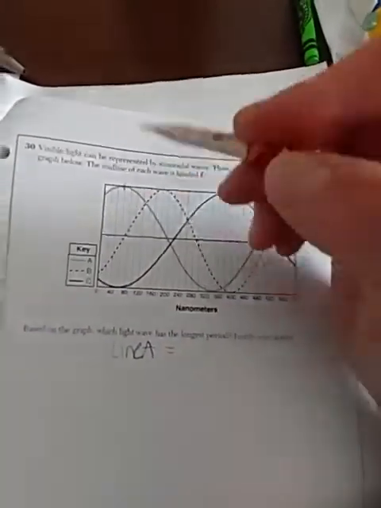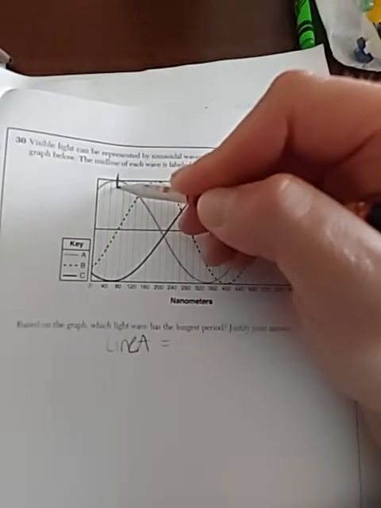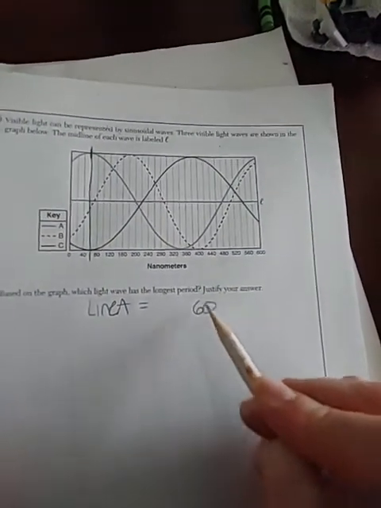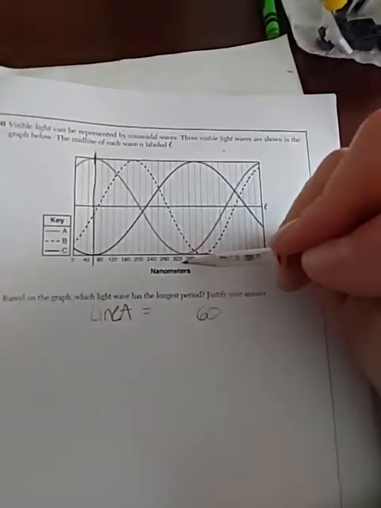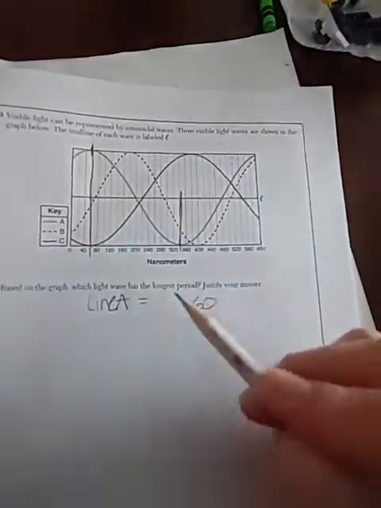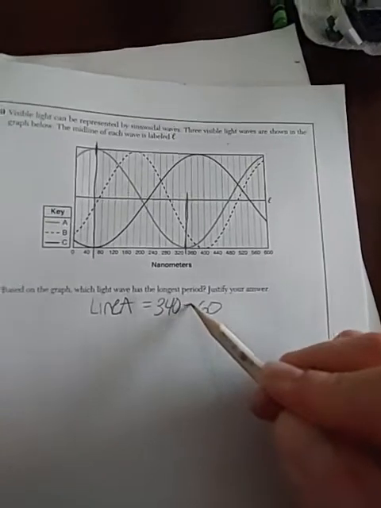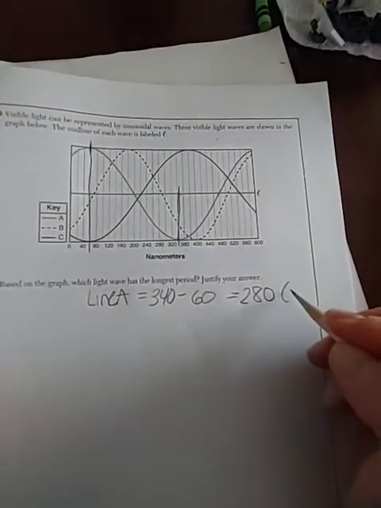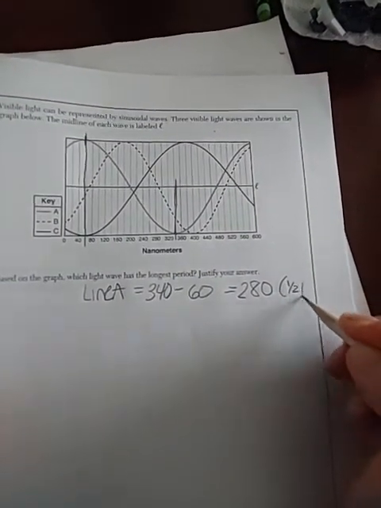Okay, so line A is the light gray. So the maximum is over here, which is 60. And the minimum is over here, which is 340. All right, so if I subtract those two numbers, I get 280. So 280 is not the whole period, it's half the period. Just remember that.